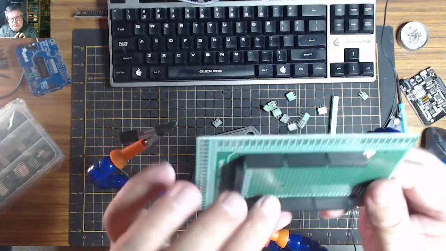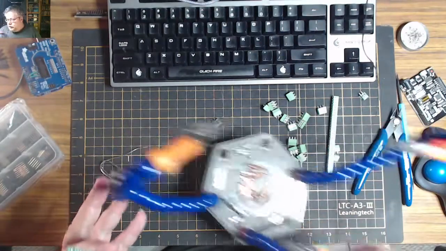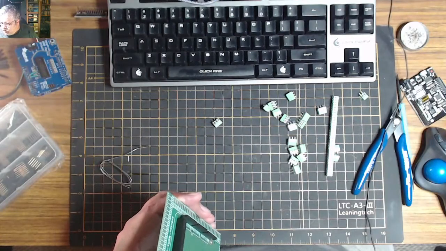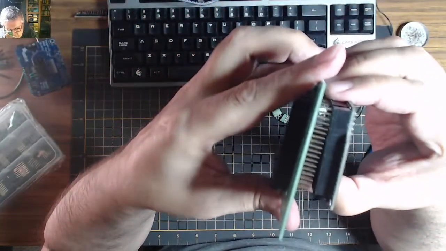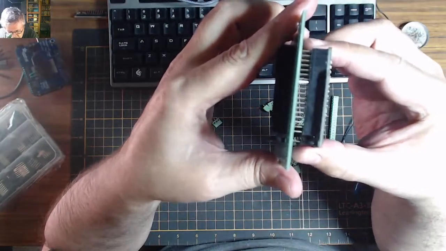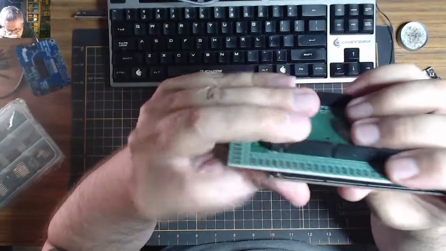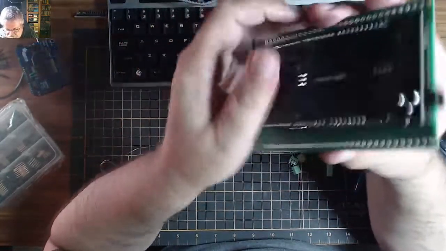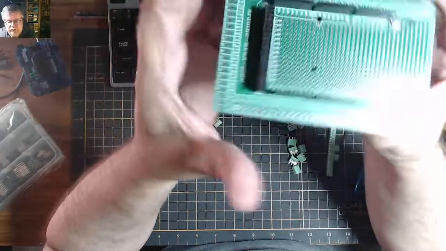That looks pretty good, pretty straight. The only way to tell, of course, is to stick the Mega in. So, one Mega. Let's find out what happens. The back side. I'm not going to push it all the way in, but there you go. One Mega on a breakout board.